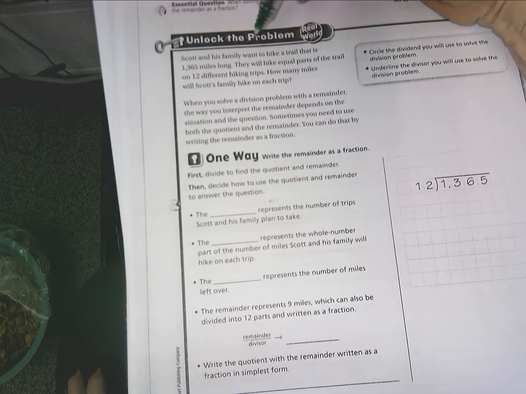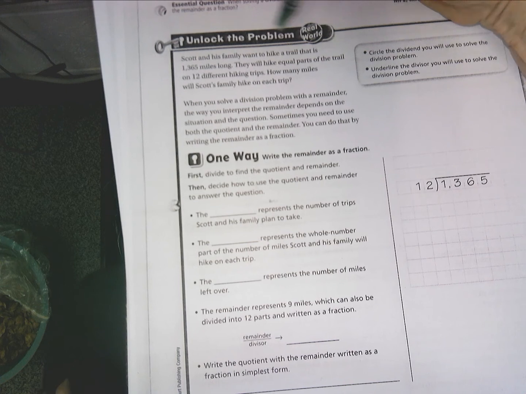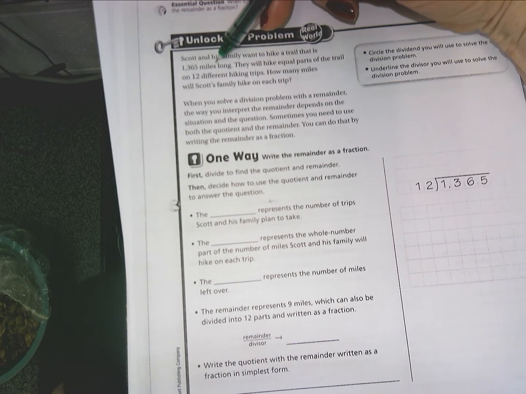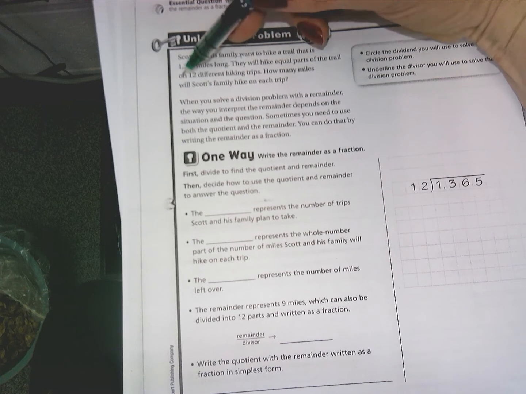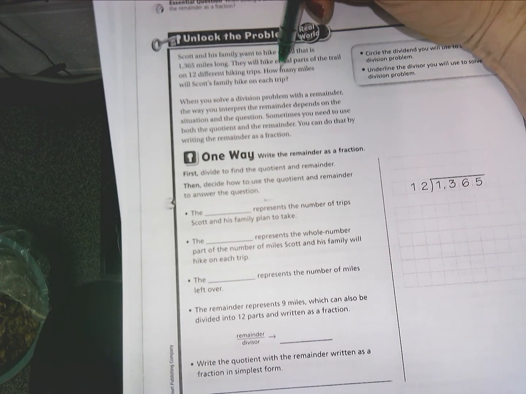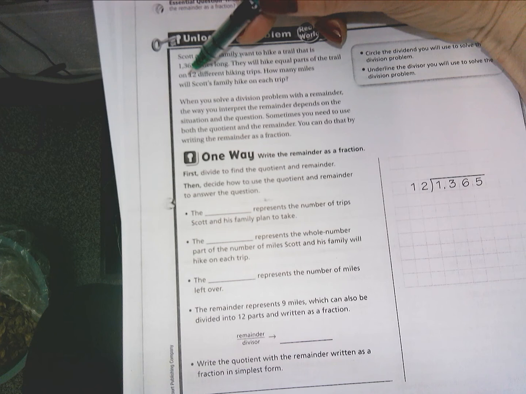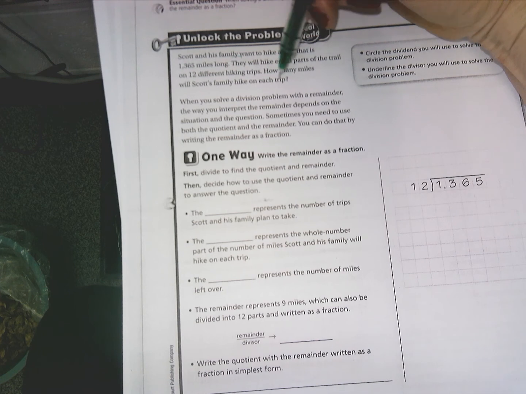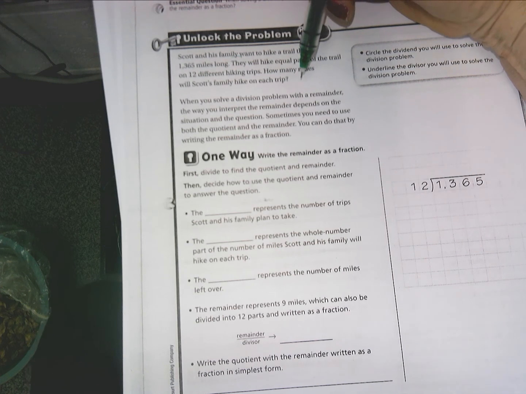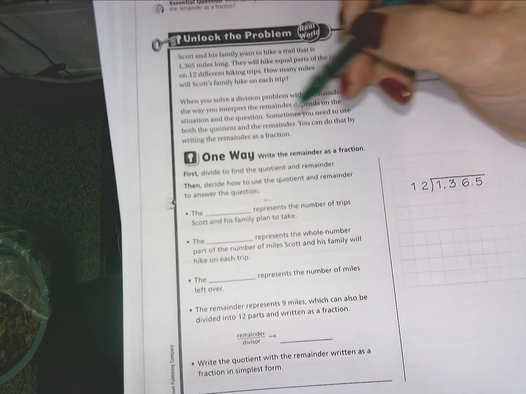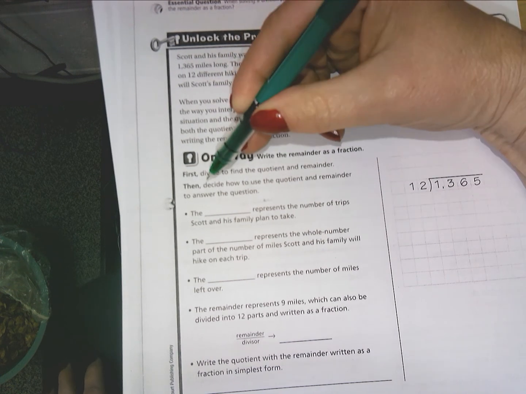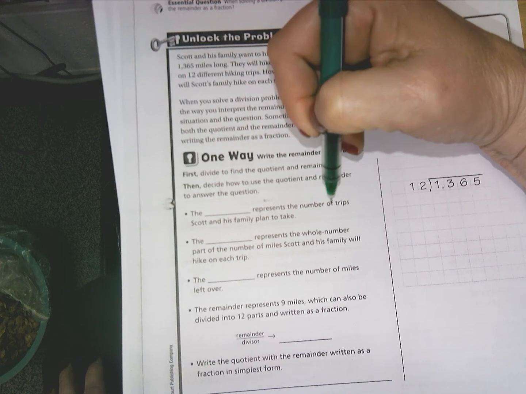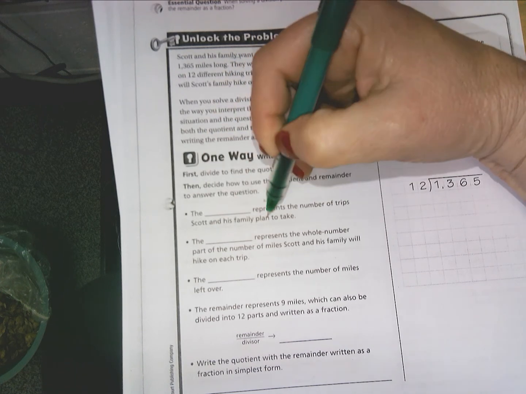Scott and his family want to hike a trail that is 1,365 miles long. They will hike equal parts of the trail on 12 different hiking trips. How many miles will Scott's family hike on each trip? All right, so first of all, we have to divide to find the quotient and the remainder. The blank represents the number of trips Scott and his family plan to take.